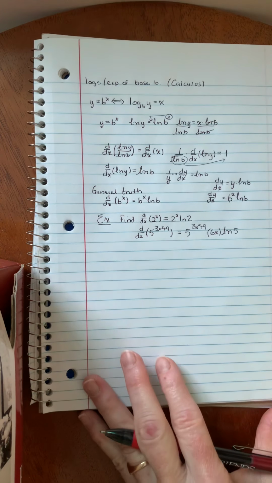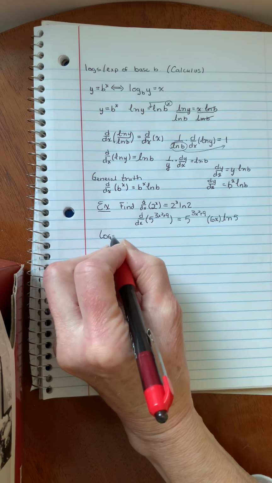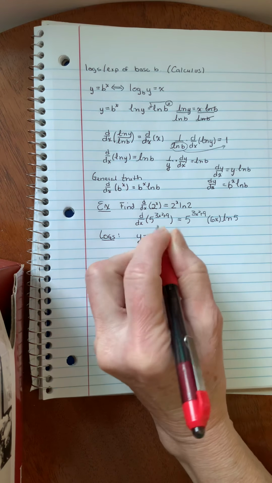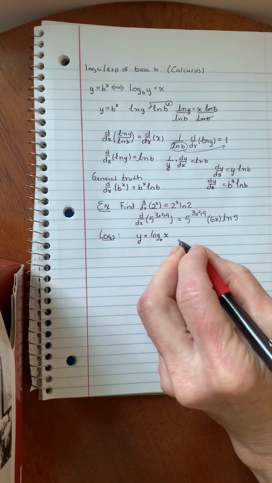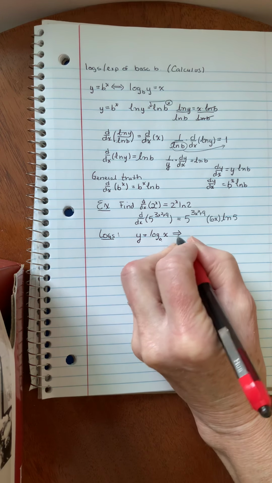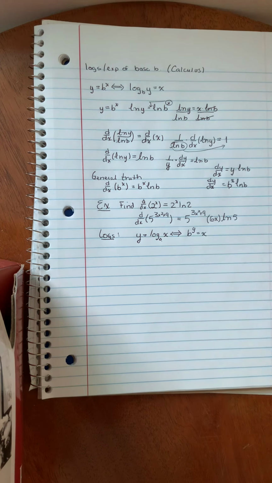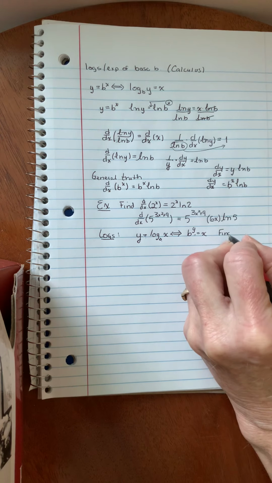Now let's look at a logarithm that is not base e. So let's check out logs. If we've got y is equal to the log base b of x, then that one is not necessarily base e. So that means exactly the same thing as b to the y equals x. Just by definition, if and only if here. So this reads this direction, this reads this direction. Let's find dy dx.